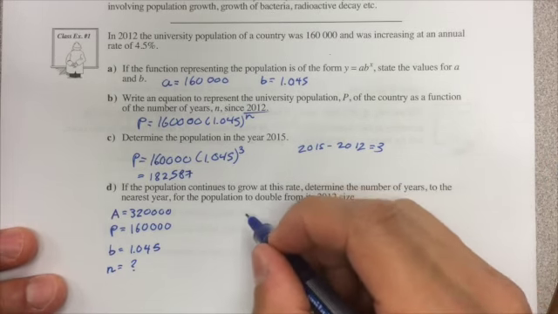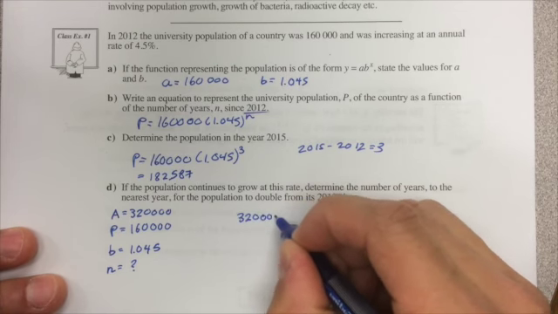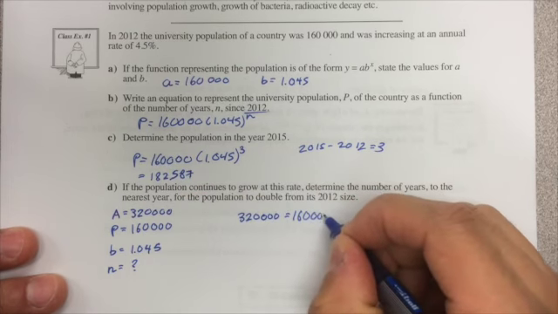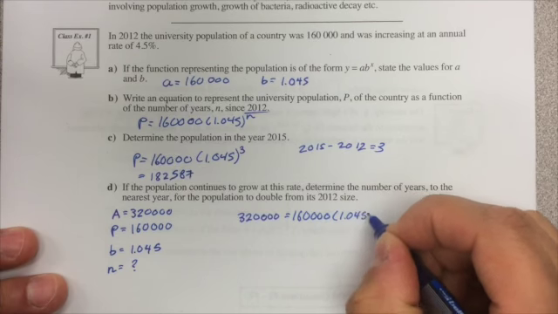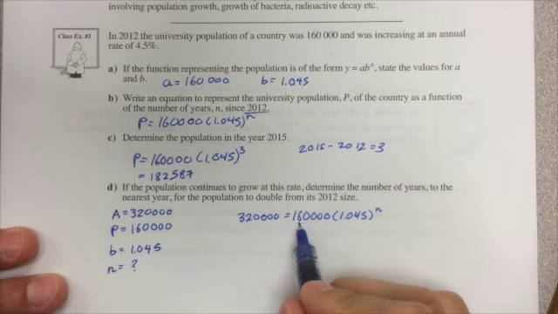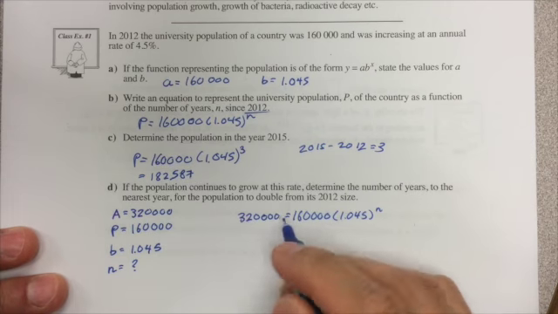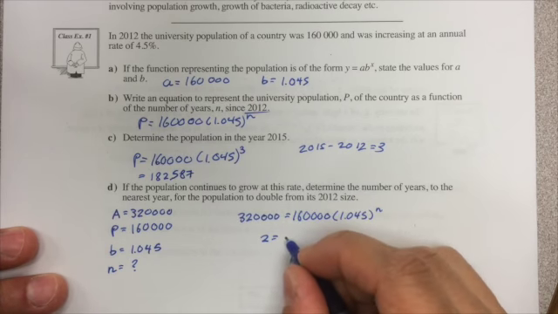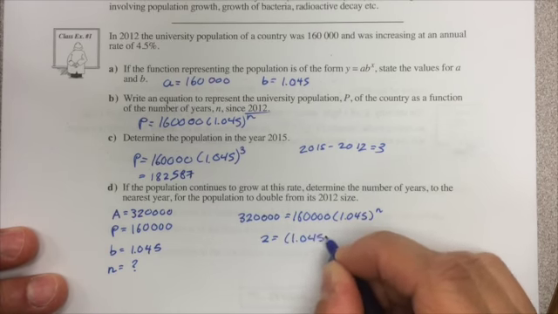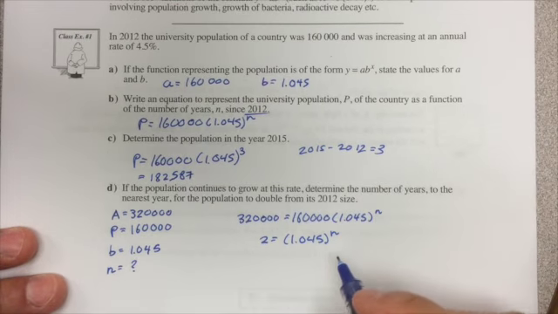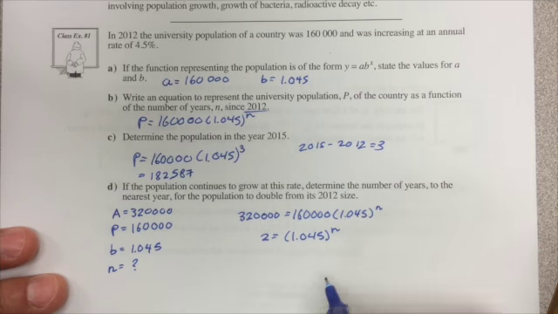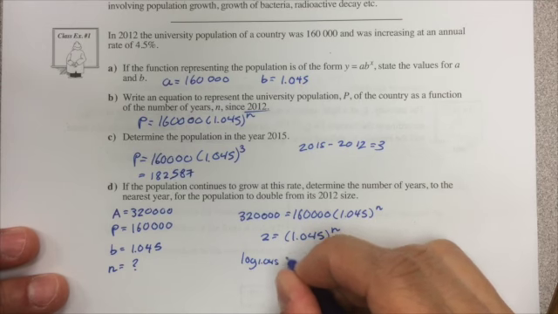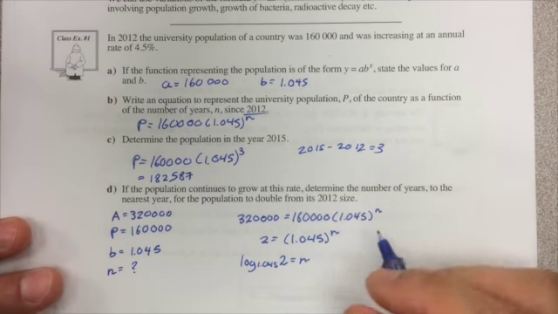Now let's set up what we have. We're going to have 320,000. If I plug it into this formula, 320,000 is equal to 160,000 times 1.045 to the power of n. If I divide both sides by 160,000, I'm going to be left with 2, because 160,000 goes into 320,000 2 times. And I still have my unknown on this side, which is n. Now what we have to do is turn this into a logarithmic equation, and so in log form, I'm going to have log base 1.045 of 2 is equal to n.